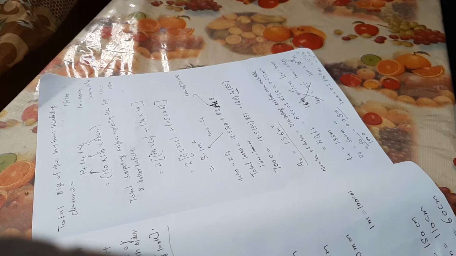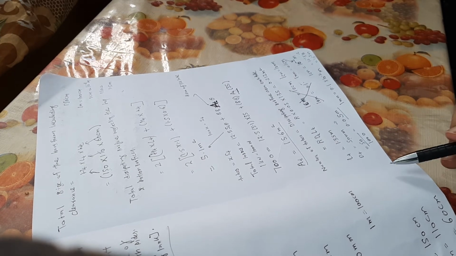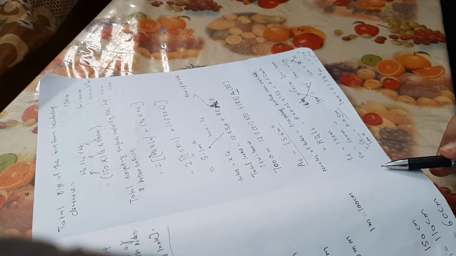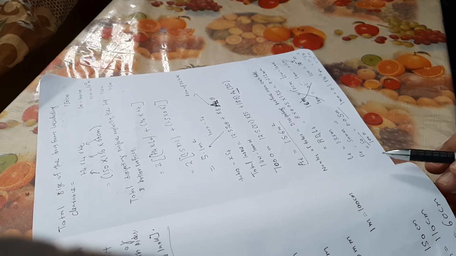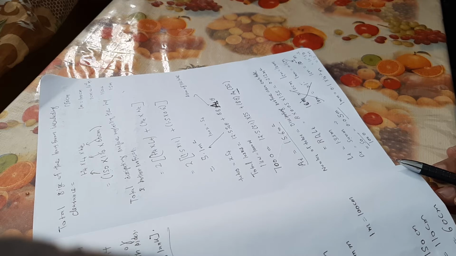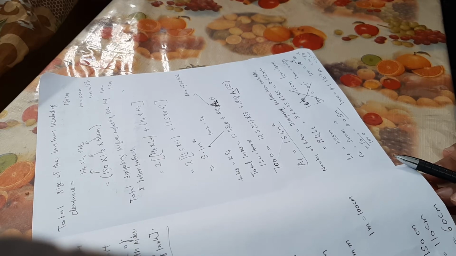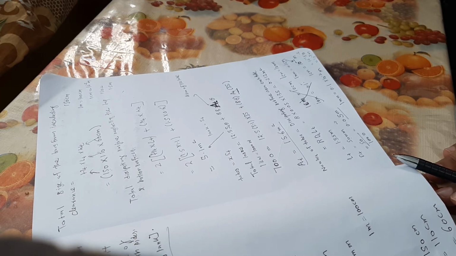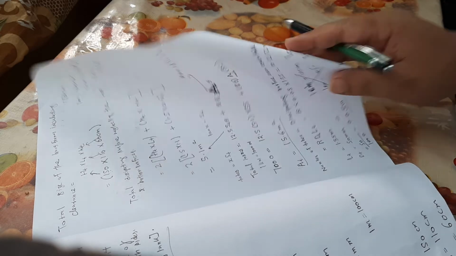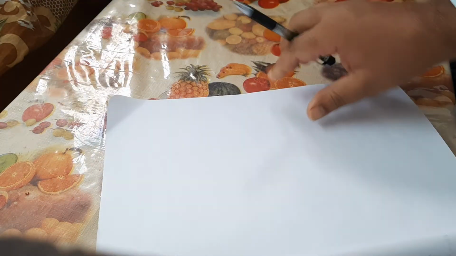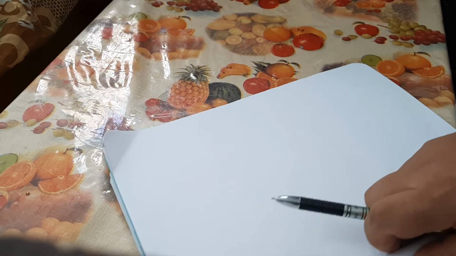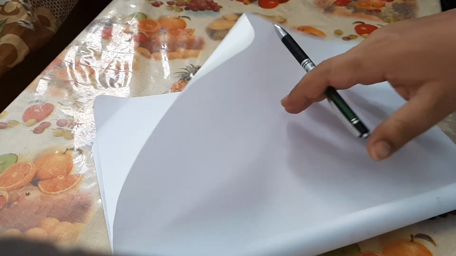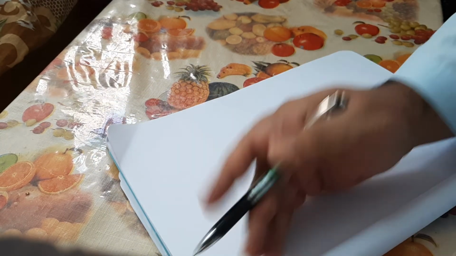Now from this we can calculate the number of tubes required from the formula: area of the tubes and the dissipating surface area of each tube. So now from this particular formula we can arrive at the number of tubes required.